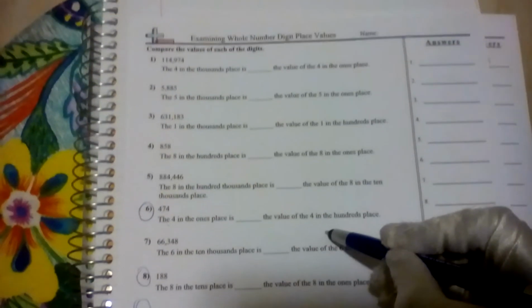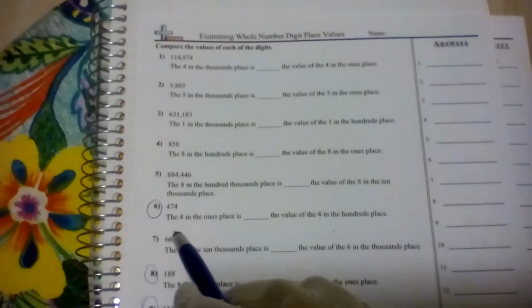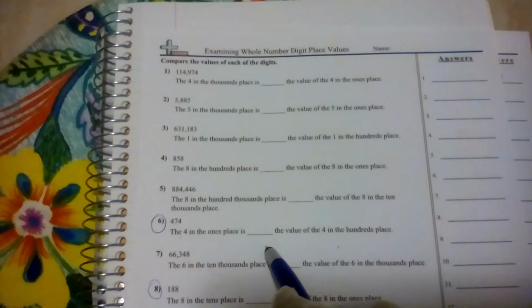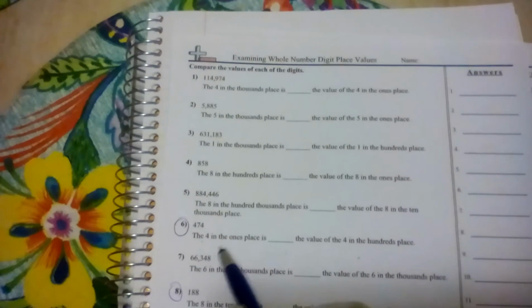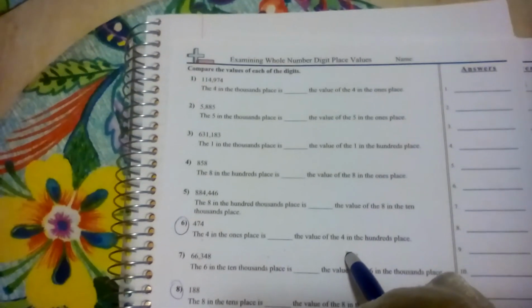Alright, so 474. The question asks us to say, the 4 in the ones place is less than the value of the 4 in the hundreds place, or smaller.